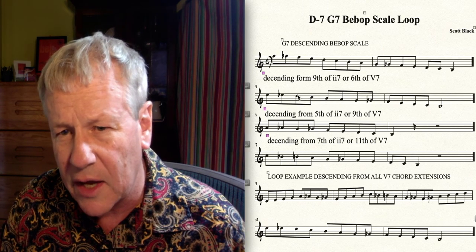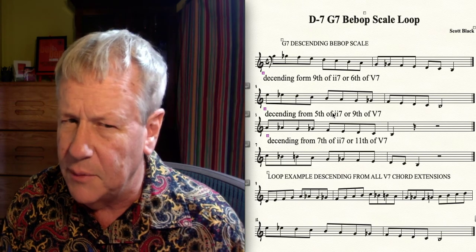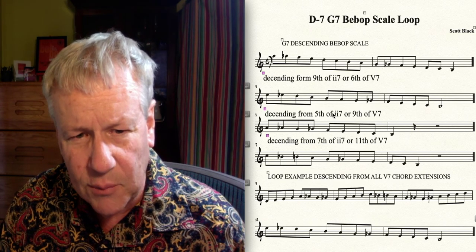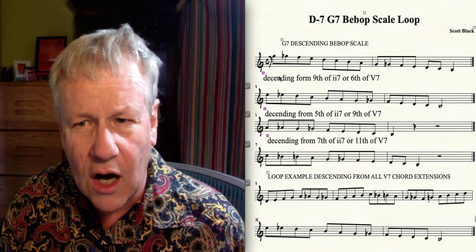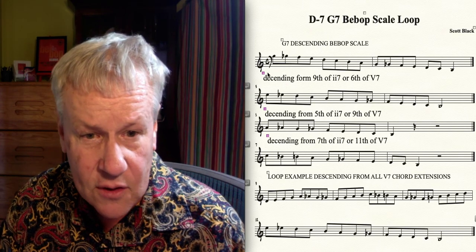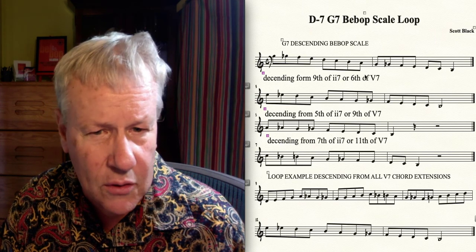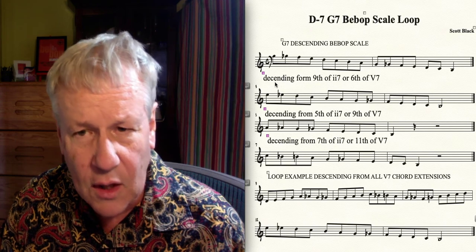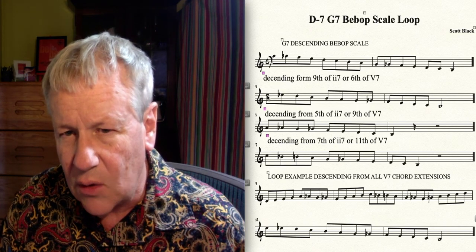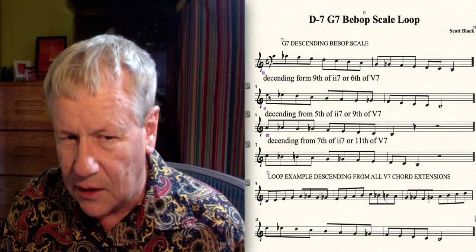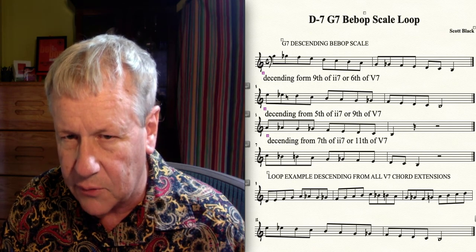So the first one I have illustrated here is coming down from the 13th of the dominant chord, although it's often going to be considered the 9th of the 2 chord. And the 13th of the dominant chord is also the 6th of the dominant chord. So when I get to that note, E in the G7 chord, I go E, E flat, D.